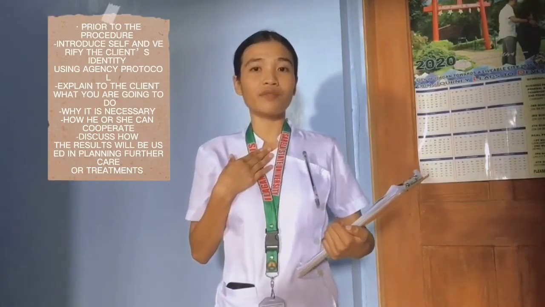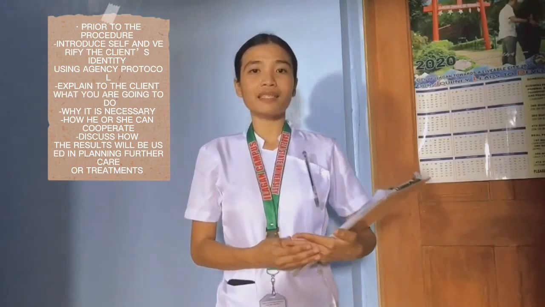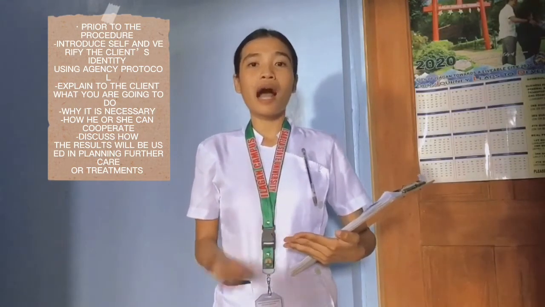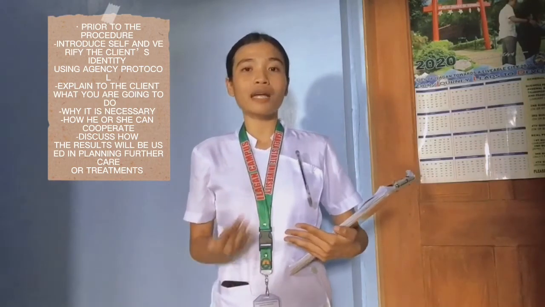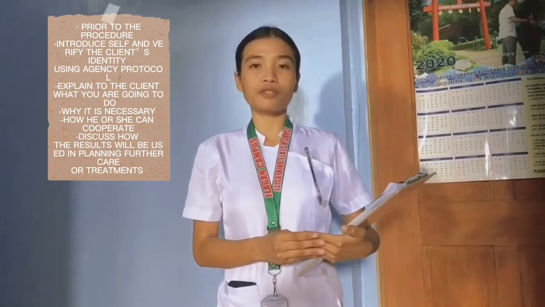Prior to the procedure, we need to introduce self and verify the client's identity using agency protocol. Then we need to explain to the client what we are going to do, why it is necessary, and how he or she can cooperate. And then we need to discuss how the results will be used in planning further care and treatment.